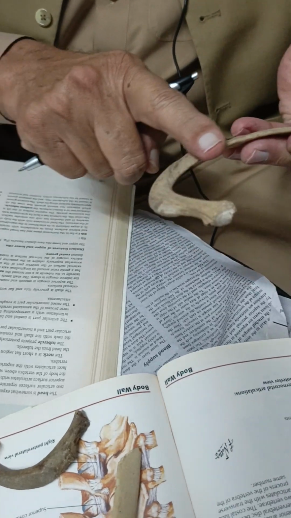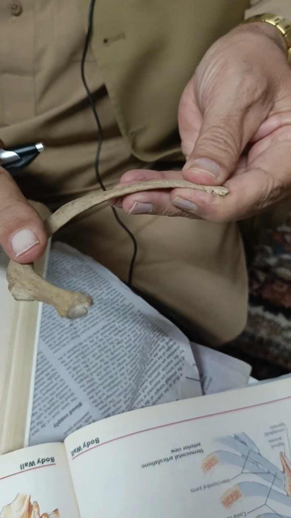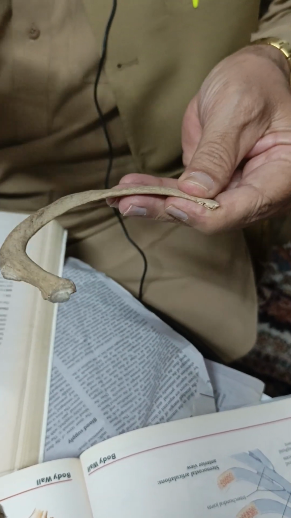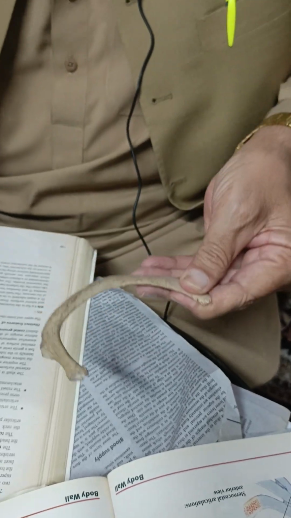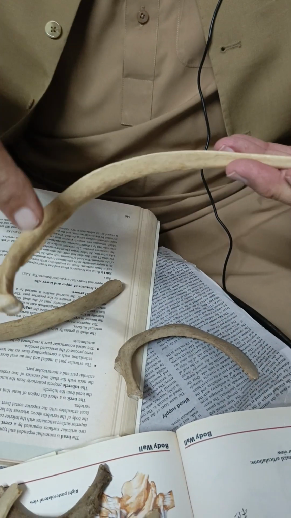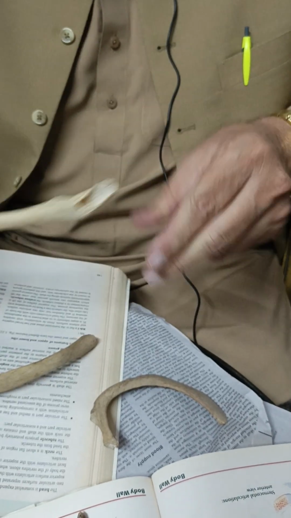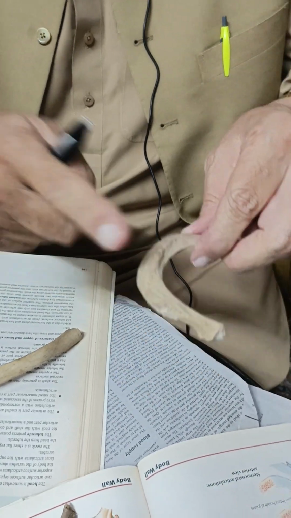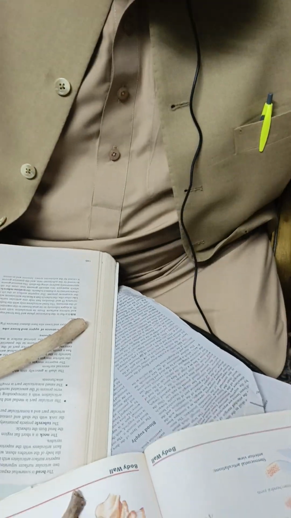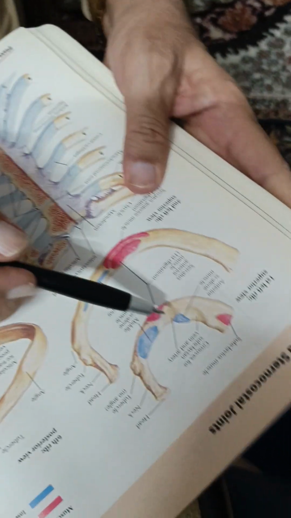Then it is flat. It has superior and inferior surfaces, instead of the typical rib, which has the inner and outer surface, or internal and external surface, while the first rib has superior and inferior surfaces.